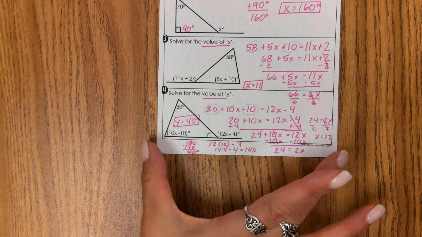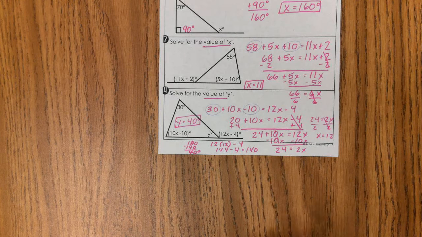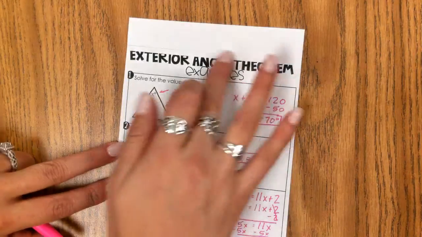Alright, so this is the exterior angle theorem. Now, on the next page, we are going to do only half of the sheet, just so that you have some examples, because again, you will be quizzed and tested over this. So let's move over to that. This will go in your journals. You might want to trim it down so that it fits onto the page.